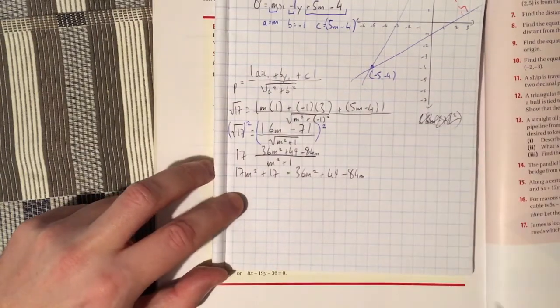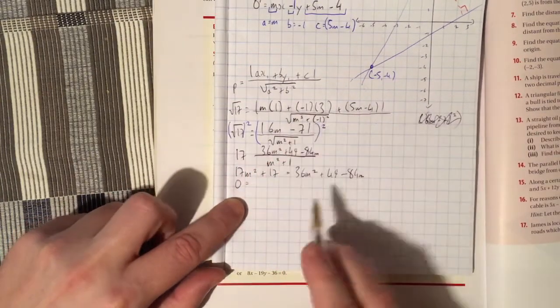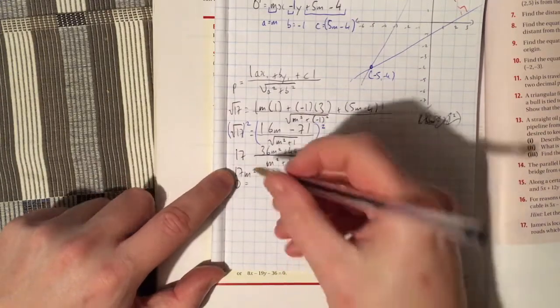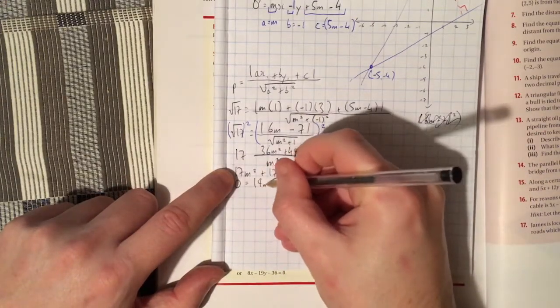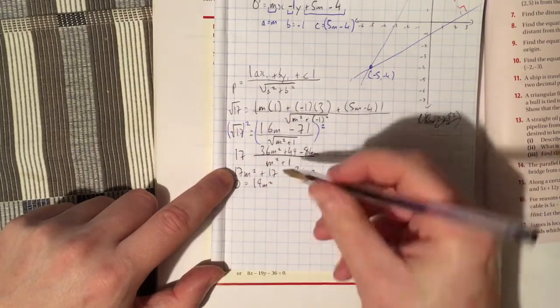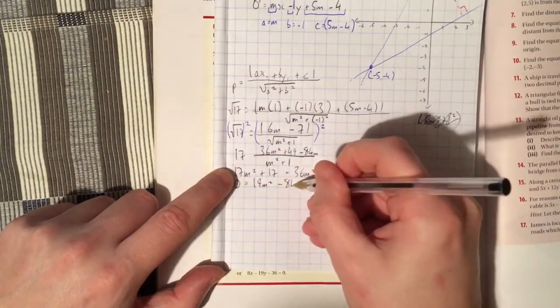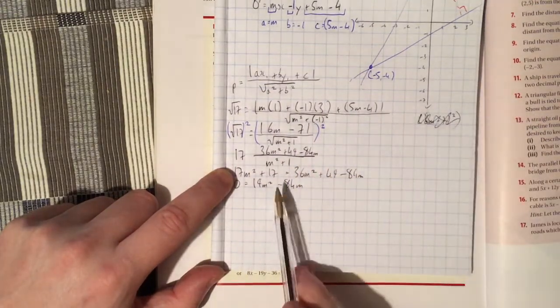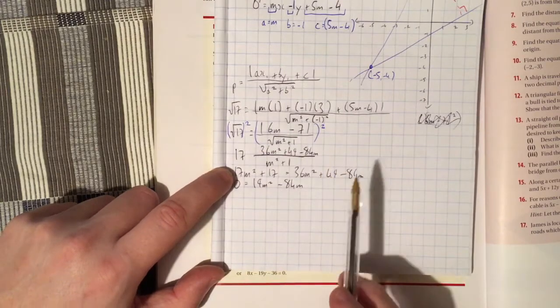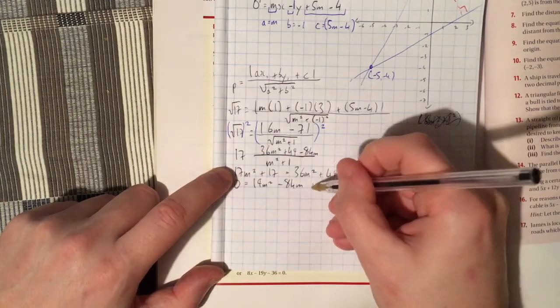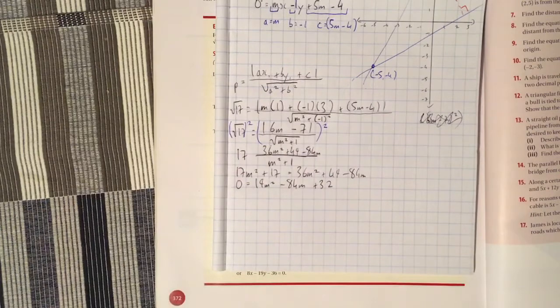Let's get everything over one side equal to 0. So 0 equals 36m squared minus 17m squared is 19m squared, minus 84m. And bring the 17 over, becomes minus 17. 49 minus 17 is 32. So 19m squared minus 84m plus 32.